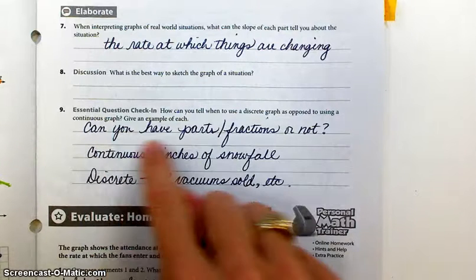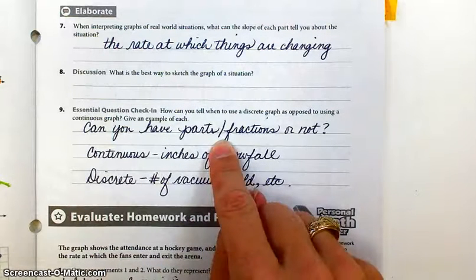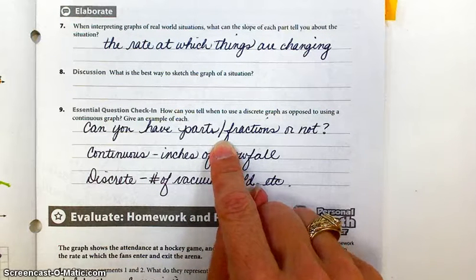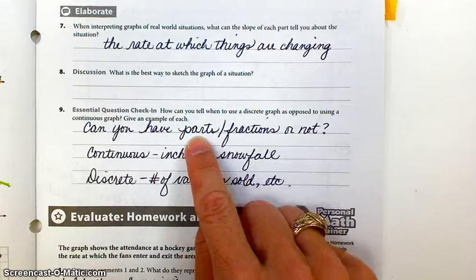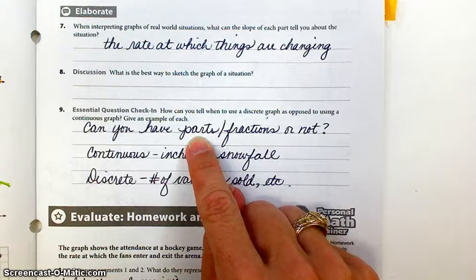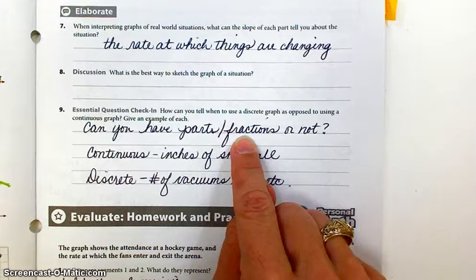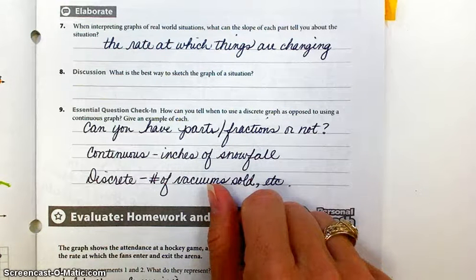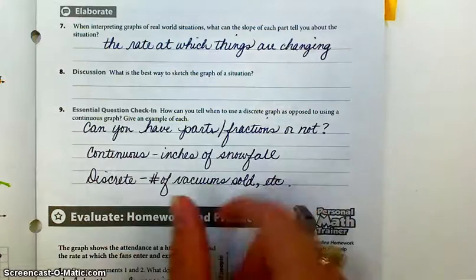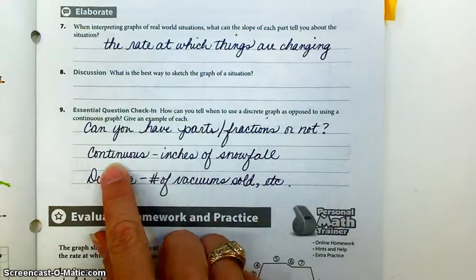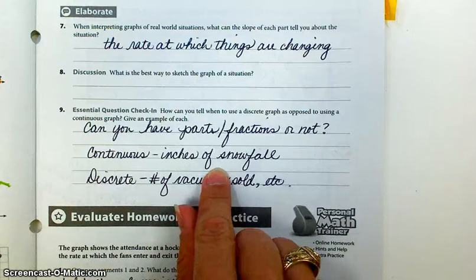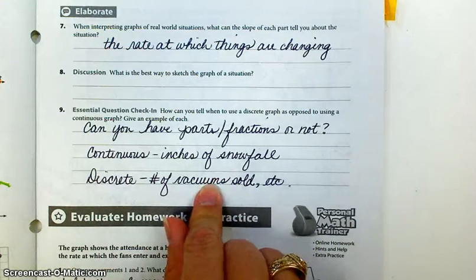Okay, basically ask yourself this question. Is it reasonable for you to have parts or fractions of an item, or is it not reasonable? If you can have something like a part or a fraction or a tenth or just a teeny weeny piece of it, then maybe continuous makes sense. If you can't have fractions or parts of something, then discrete needs to be your answer. Okay? So on the previous page, continuous made sense for the accumulation of snowfall. Discrete makes sense for the number of vacuums sold.